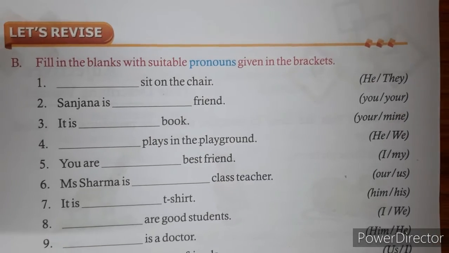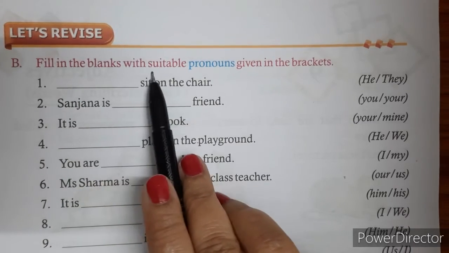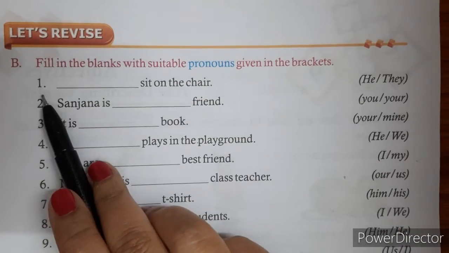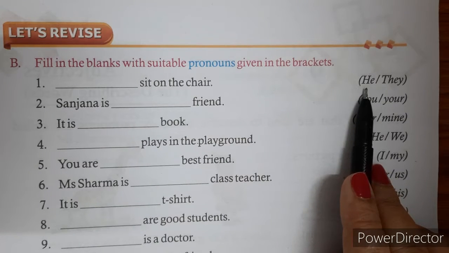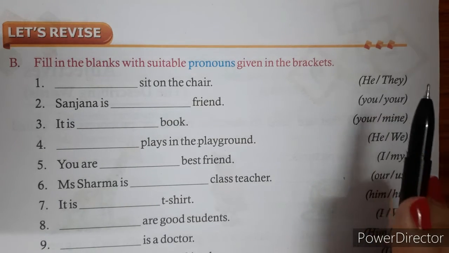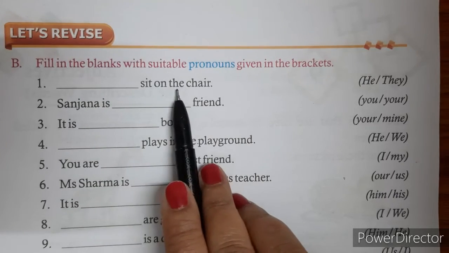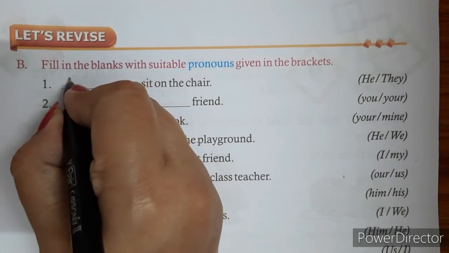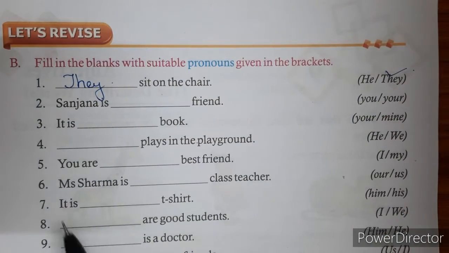Students, turn to page number 31. Let's revise. Question number B. Fill in the blanks with suitable pronouns given in the brackets. So, students, the incomplete sentence is given and in the bracket there are two options of the pronouns. One is correct, one you have to choose and fill in the blank correctly. Dash sit on the chair. You will write, they sit on the chair.